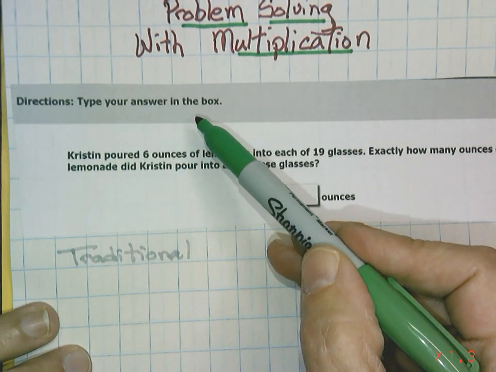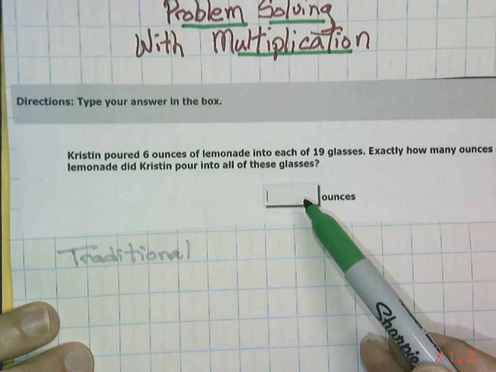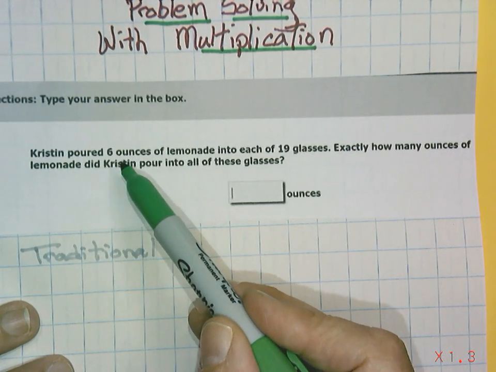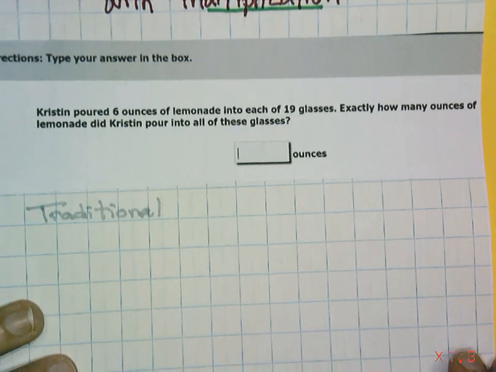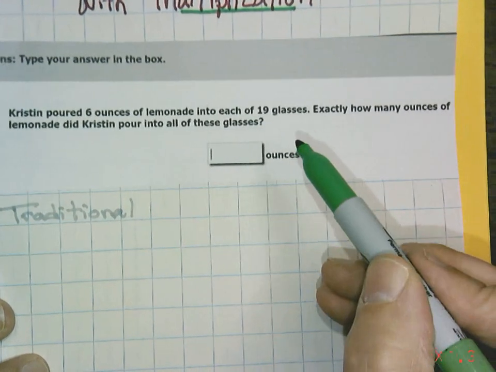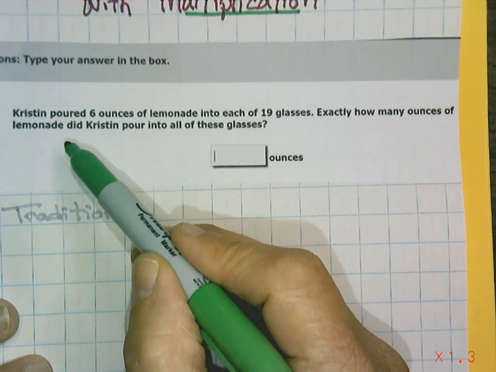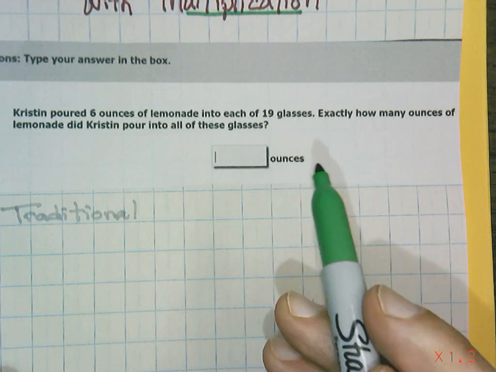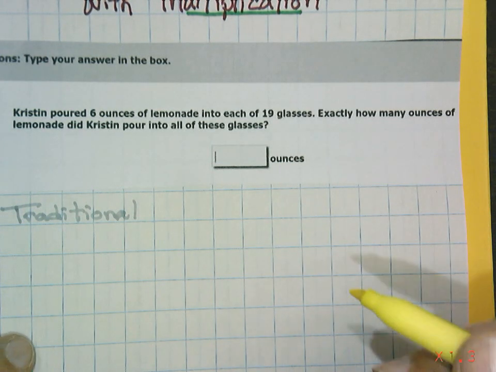Directions: type your answer in the box. Obviously we won't be typing, but when you take a test on a computer, you would write the answer there in the box. Kristen poured 6 ounces of lemonade into each of 19 glasses. Exactly how many ounces of lemonade did Kristen pour into all these glasses? Okay. This one doesn't look too bad.